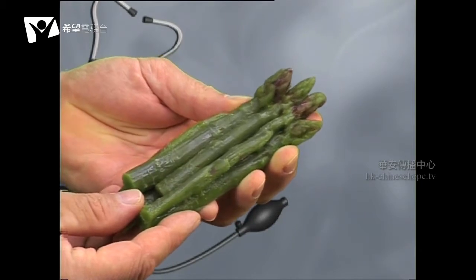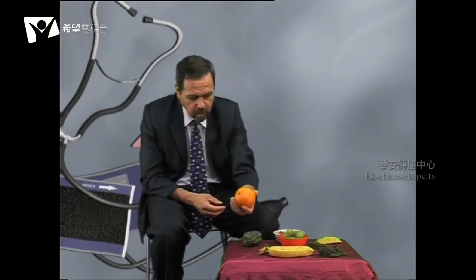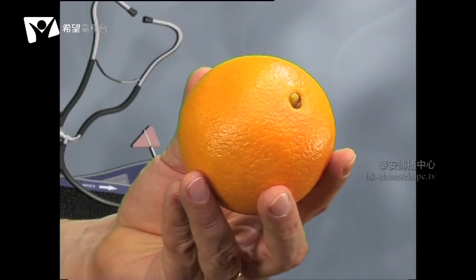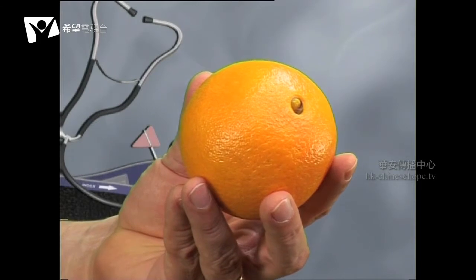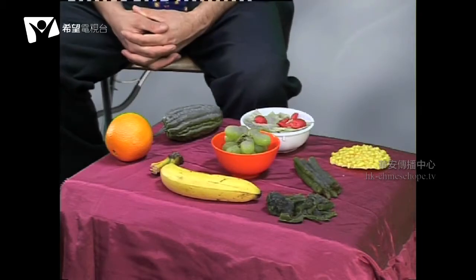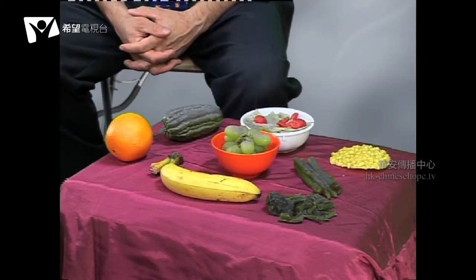Or 1 fruit the size of a normal orange. So, in order to control blood pressure, the best way is to eat more foods, but the right types of foods.